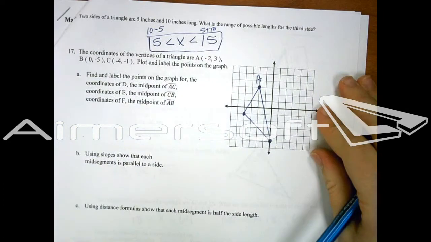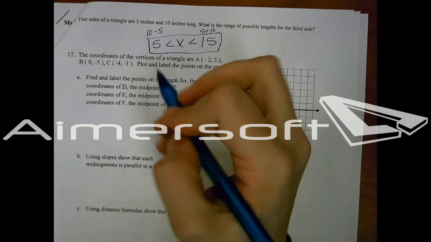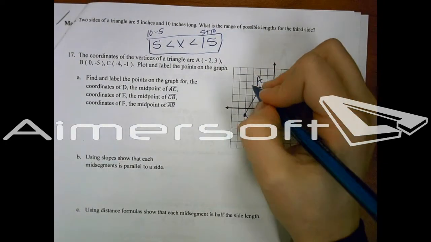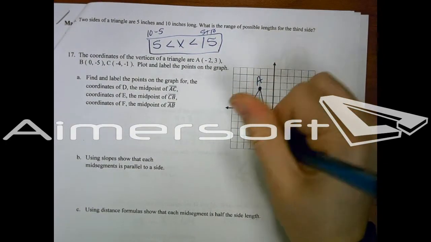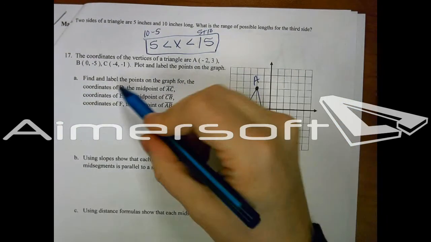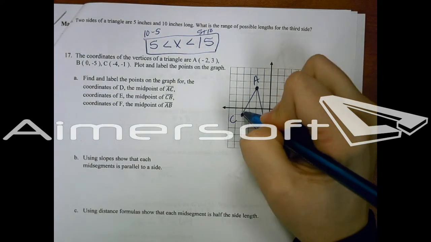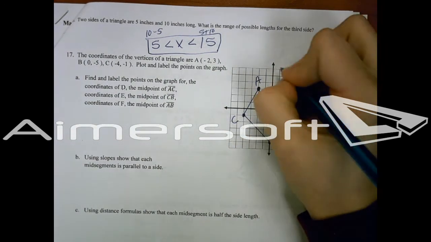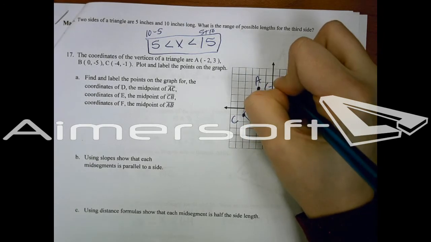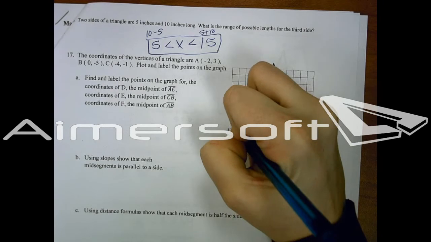Alright, then I want to find the coordinates of D, my midpoint of AC. So, sorry, I need to go back and label these, B and C. So the coordinates of D, my midpoint of AC, I can find with the midpoint formula, which is the average of -2, 3, and -4, -1.